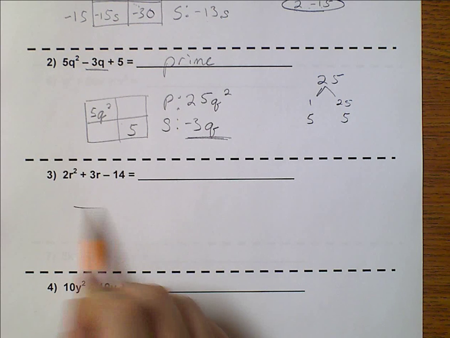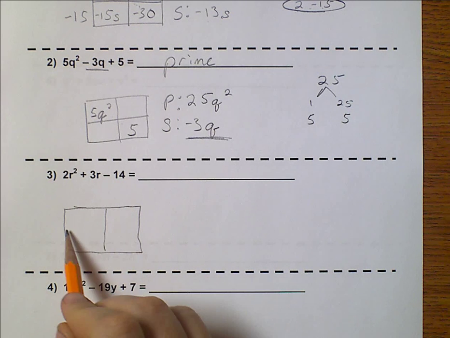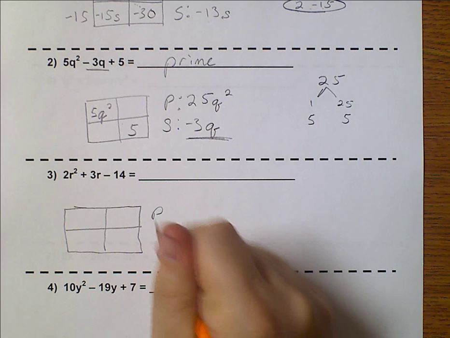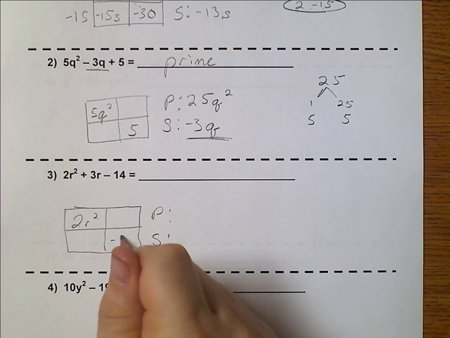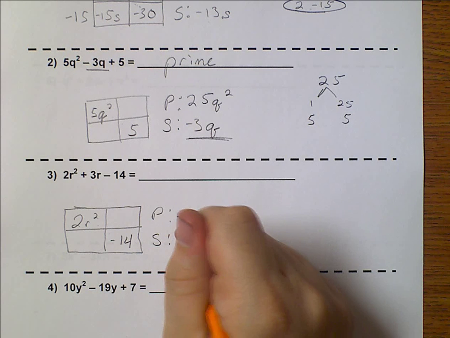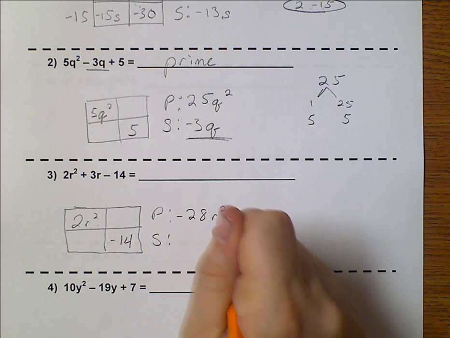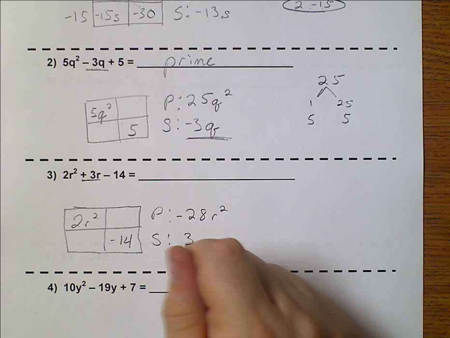For example number 3, let's see if we can work this one out. We have 2r squared and negative 14. When I multiply those, I get a negative 28r squared. My sum is a positive 3r.